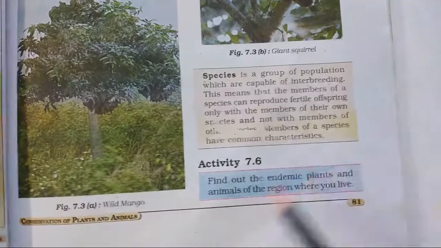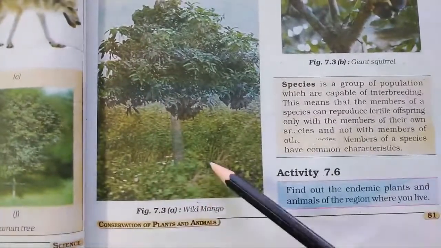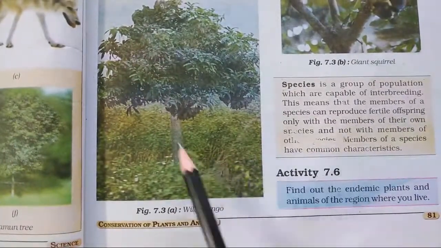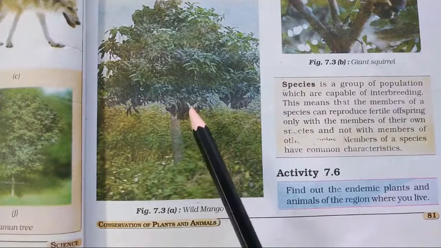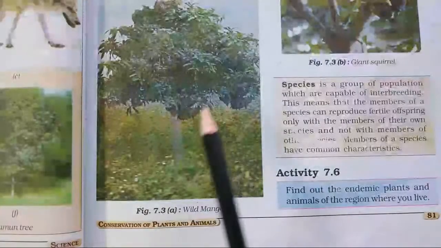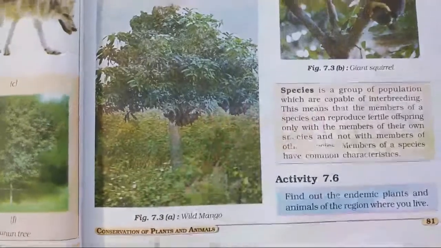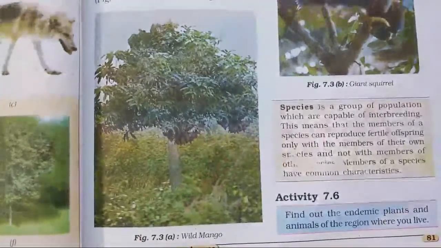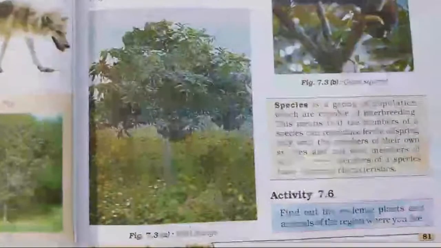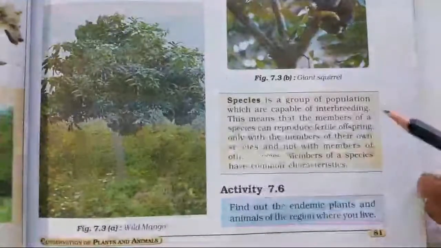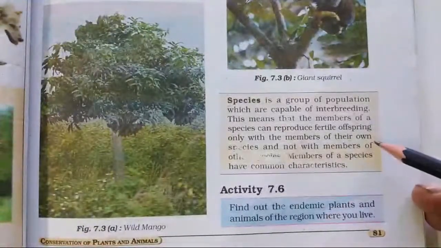If you take example of this wild mango, then this wild mango is found and it will be able to produce a new wild mango by pollination with the similar type of mango. If another mango is used, then it may not reproduce. So that is the meaning of species. So this is a definition you can mark.